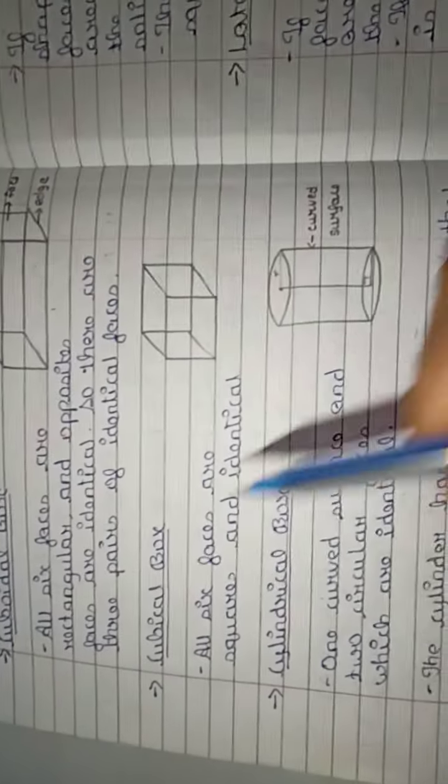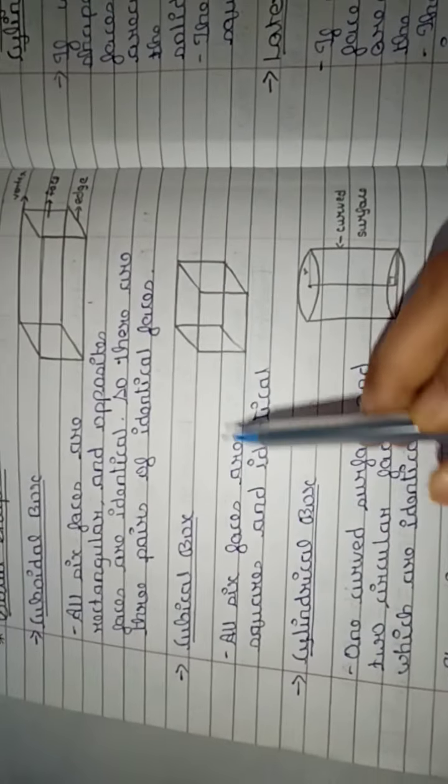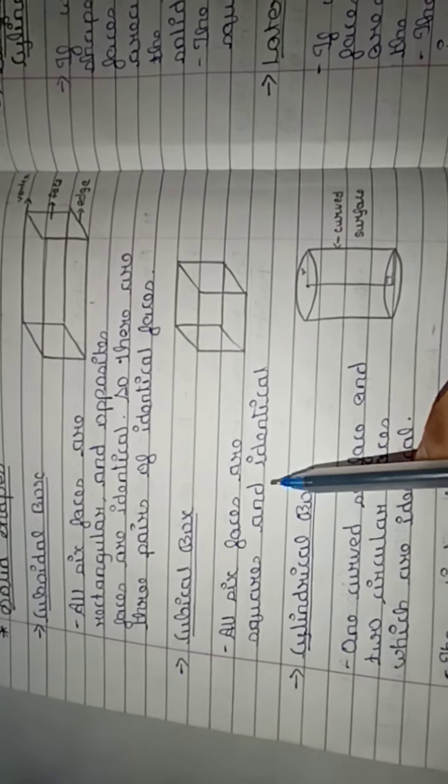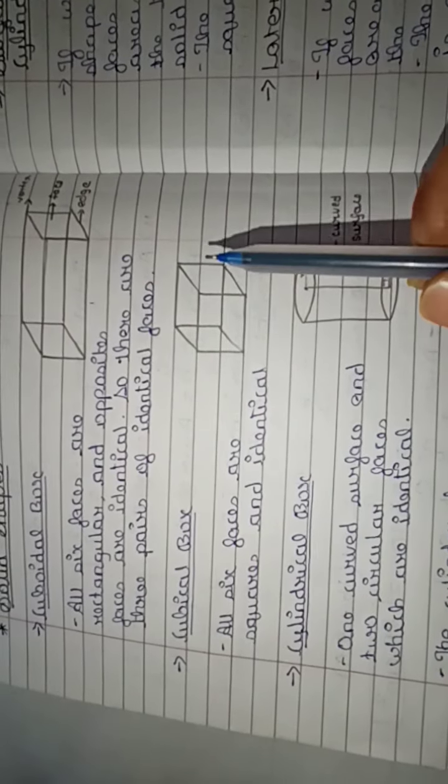Now what about a cubical box? A cubical box means all six faces are squares and identical. So you can see that there are six faces in all, and all the faces will be identical, meaning their sides will be of the same length. So that is about the cubical box.